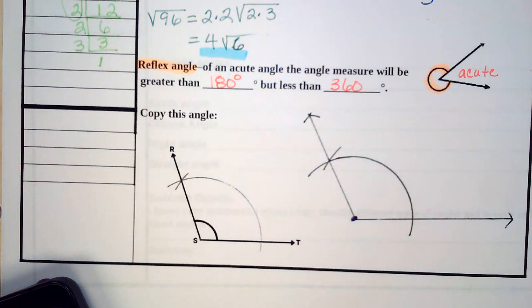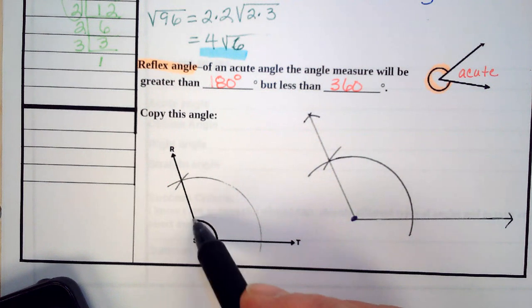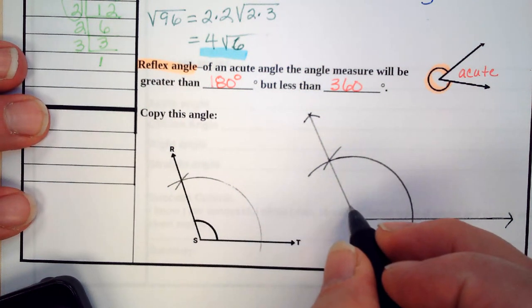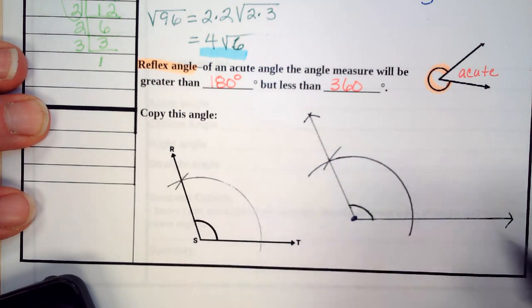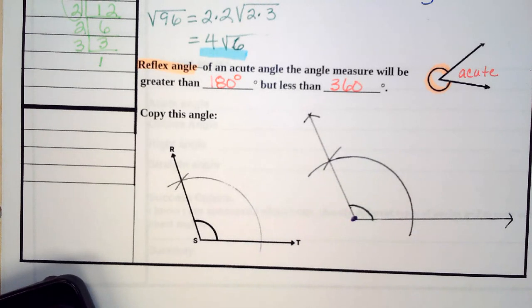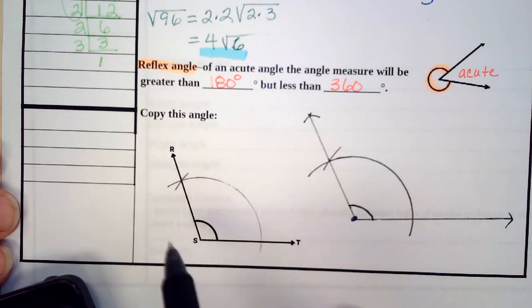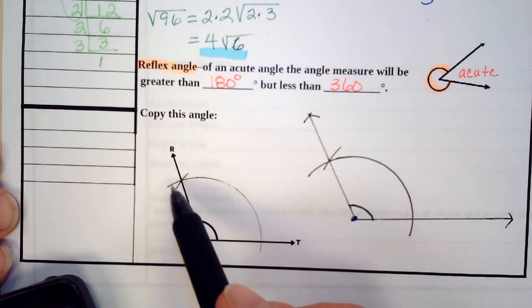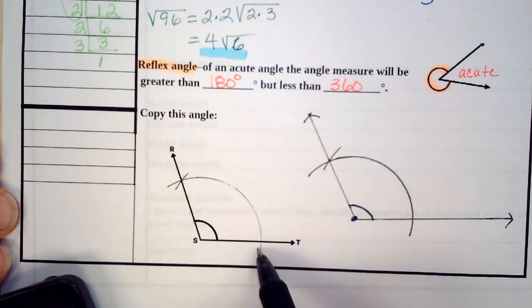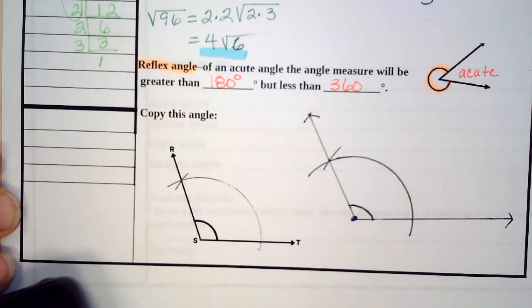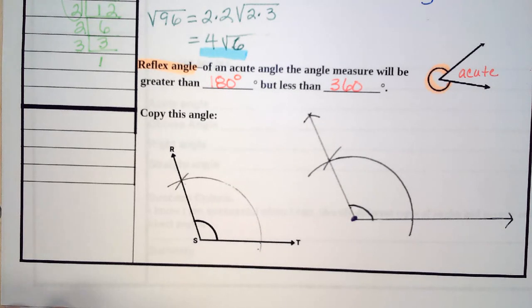Now, this one has one arc, and this one's going to have one arc too, to tell my readers I have constructed it in such a way that those two angles are congruent. Draw your line, draw that first arc, measure to get that second arc, draw your other ray through the intersection of that second arc.